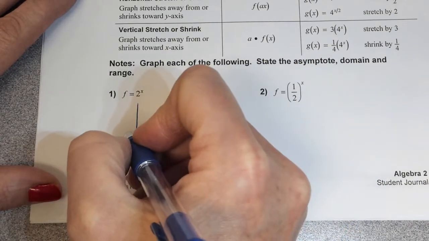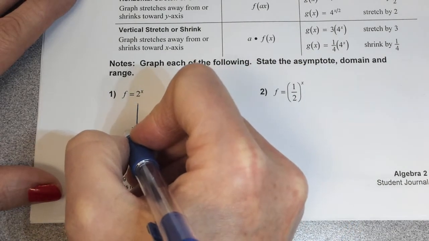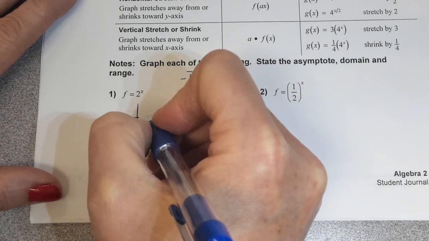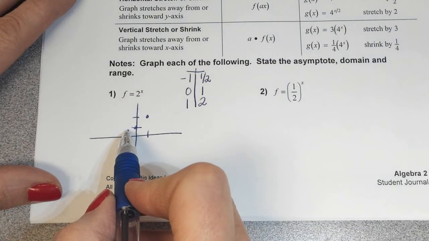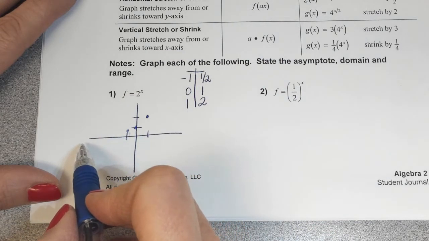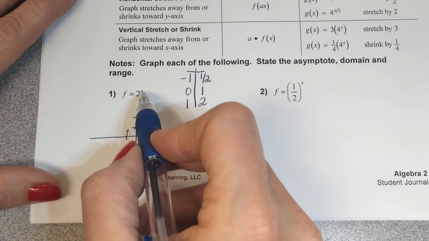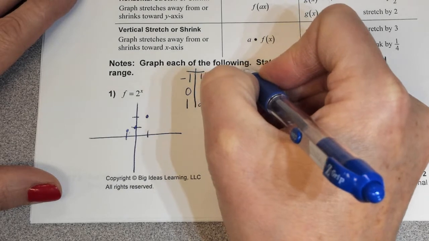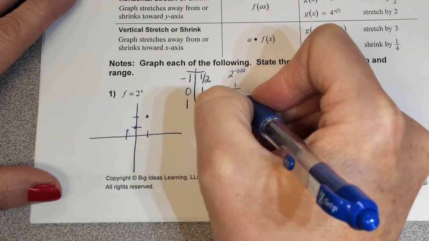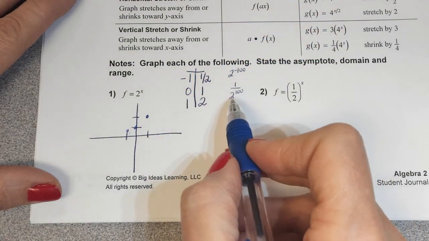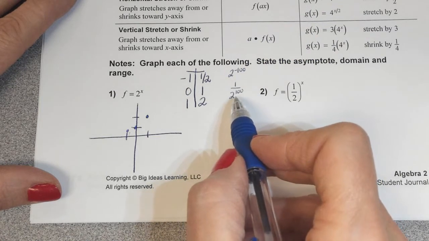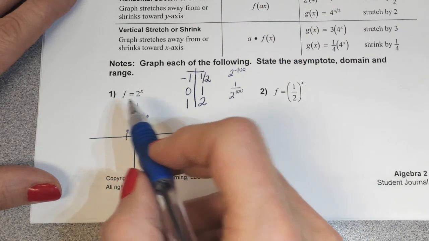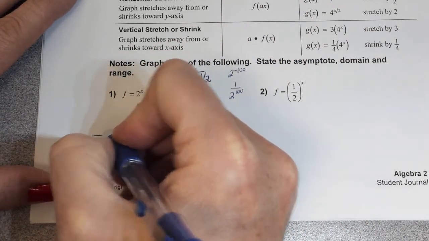So I'm going to plot these points. At -1, I'm at 1/2. At 0, I'm at 1. At 1, I'm at 2. Now I want you to think about this. Is this function ever going to cross the x-axis? Think about if x were -100. Well, 2 to the -100 just means 1 over 2 to the positive 100. So that's just going to be a very, very, very small number, close to 0. But we're never going to get a negative answer for f of x. So therefore, this is going to look like this.